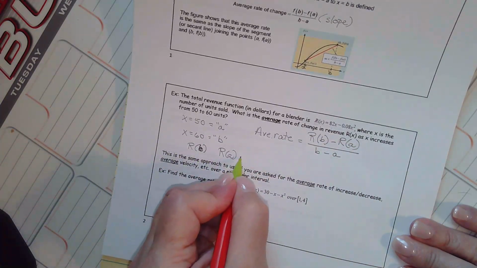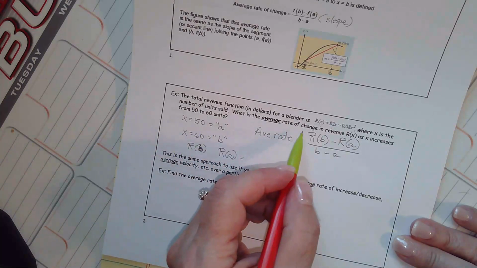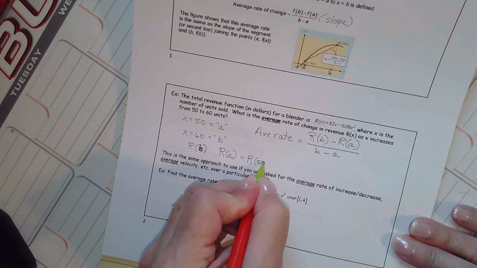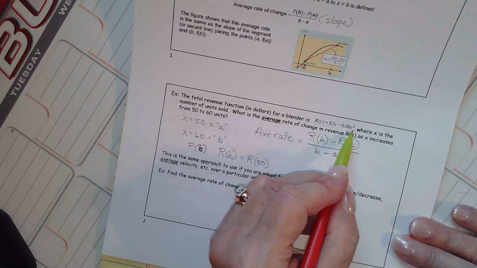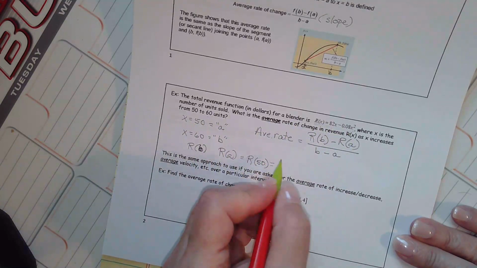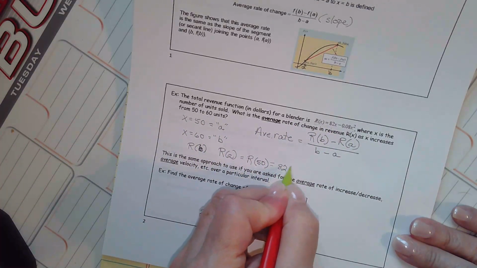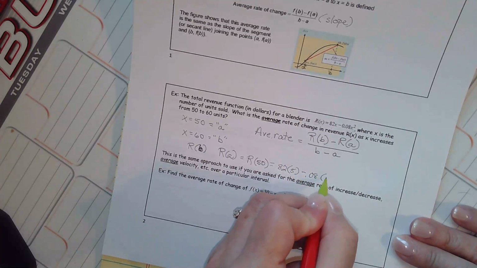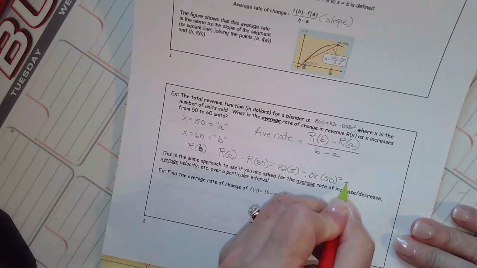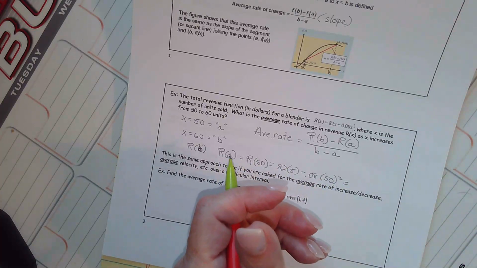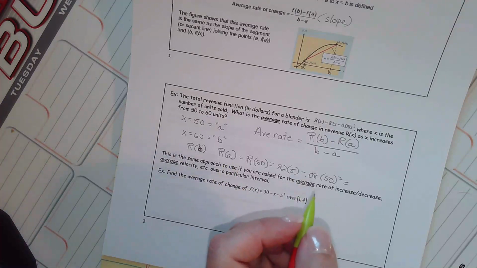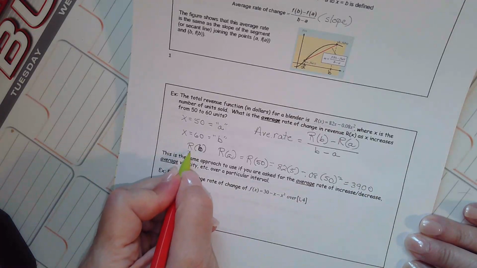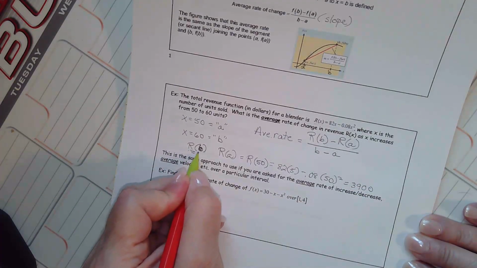So I'll just show you here what I'm doing. I'm plugging in A to be 50 here. That means I want the function R evaluated at x equals 50. So when I go in there, that's 82 times 50 minus 0.08 times 50 squared. Now, to save time, just to help you out, I calculated that. So R of 50 comes out to be 3,900. R of B is going to be R of 60.